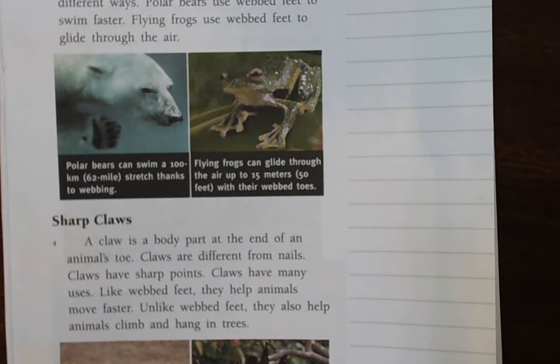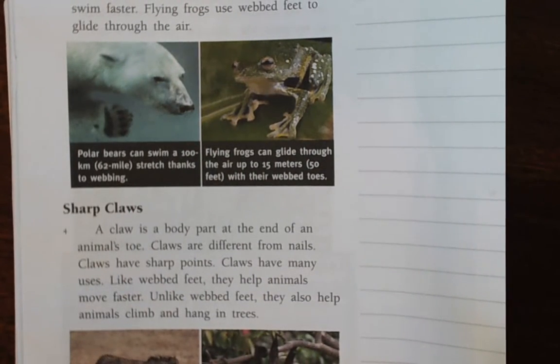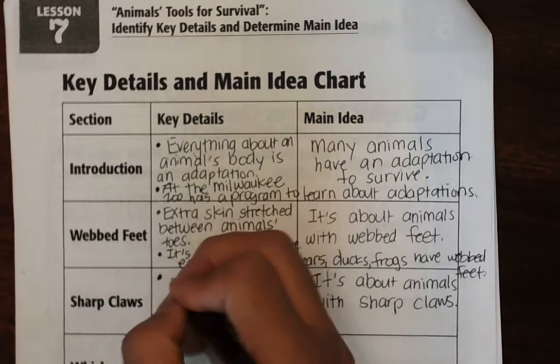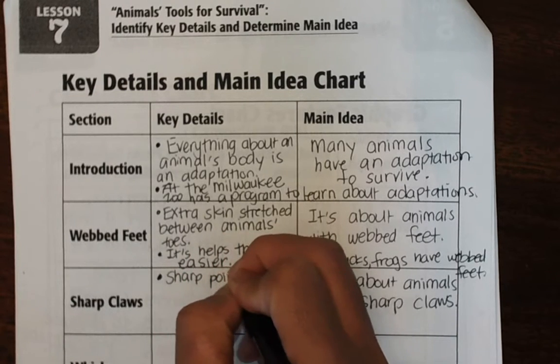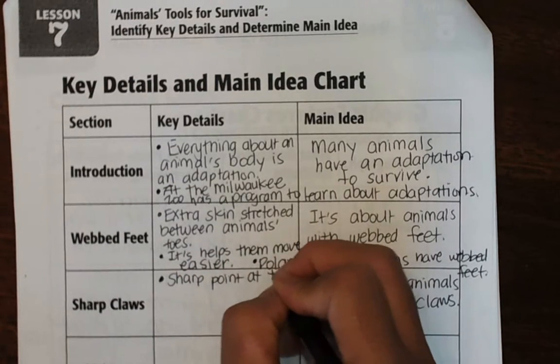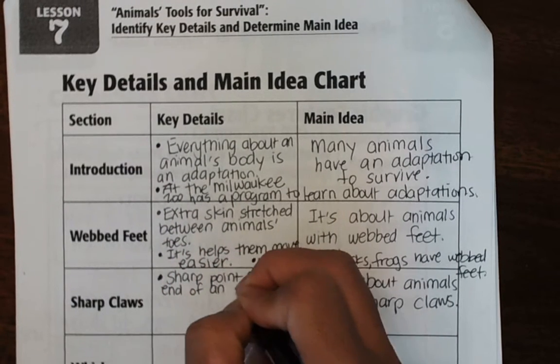So looking back at the very beginning of our paragraph, what are claws? Right, they're this sharp point at the end of an animal's toe. So let's write that, sharp point at the end of an animal's toe.